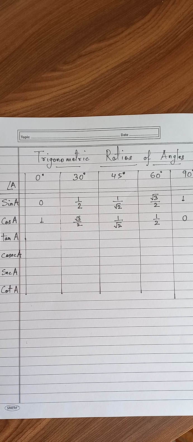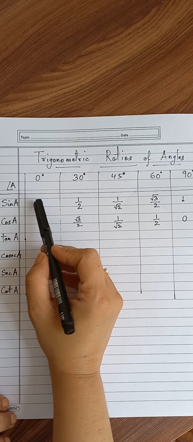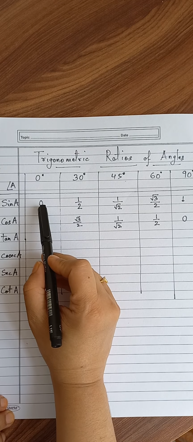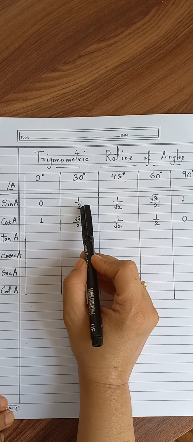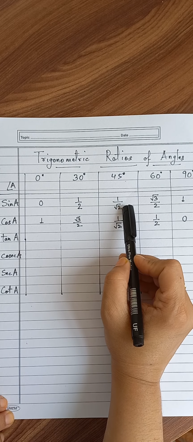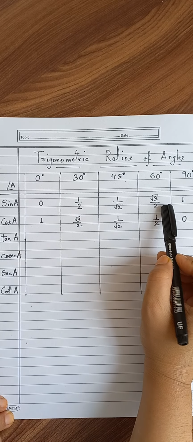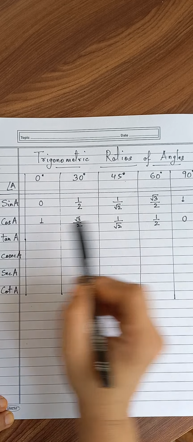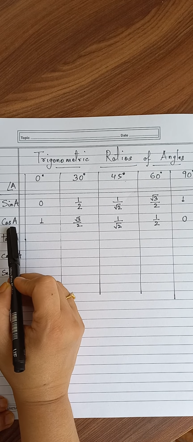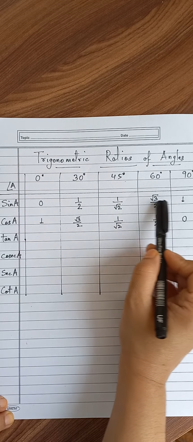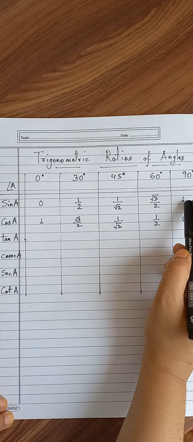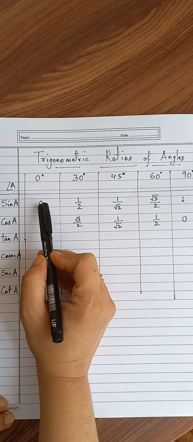Once again I am repeating how you can find out the value of cos. First of all we need to write the values of sine, like 0, sine 30 is 1 by 2, sine 45 is 1 by root 2, sine 60 is root 3 by 2, and sine 90 is 1. Now when we move ahead for the cos function, you have to write all the values in this order, starting from last and coming to first.